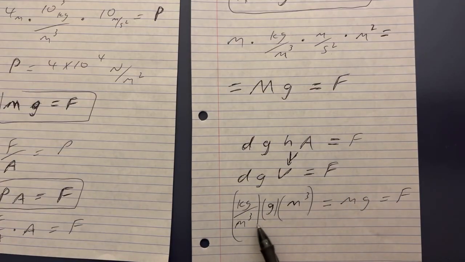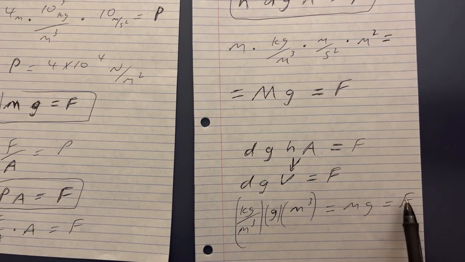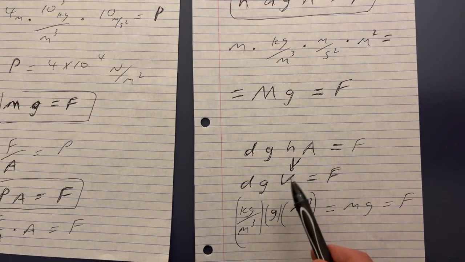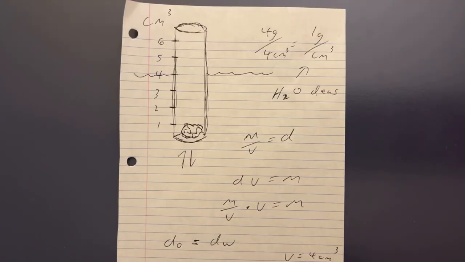Notice here again, the units will cancel. Meter cubed, you end up with mass times acceleration equals force. Again, I'm just showing that because I thought it was necessary at first, but it's not. You can leave this step out of volume and just say that HDGA equals force. Here's the simplest proof I came up with.